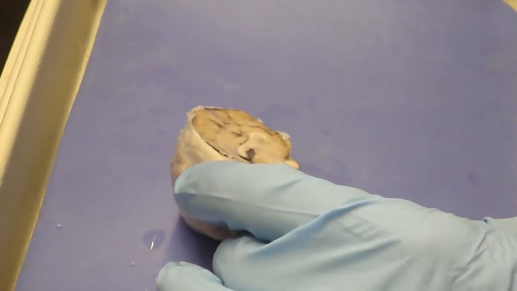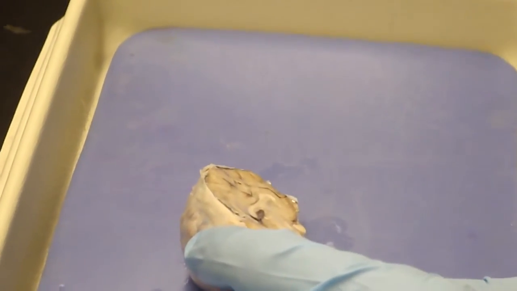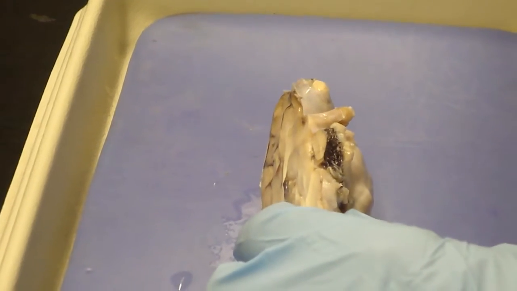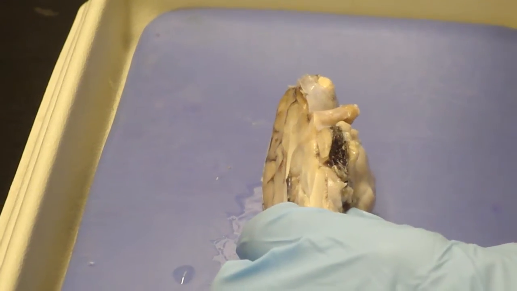Structures that are relevant would be this one, 916 here, and side view, this one, and then we have a ventral view, which is this. Now, I'll go back to these two.